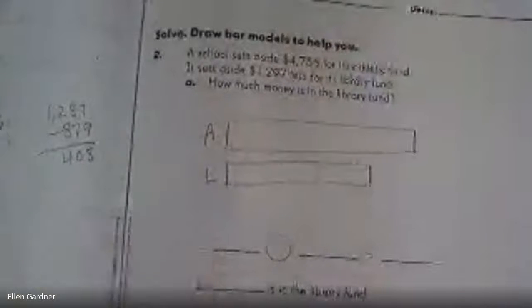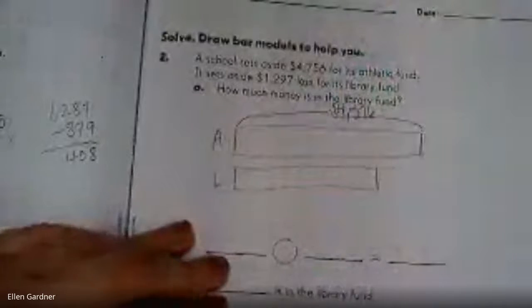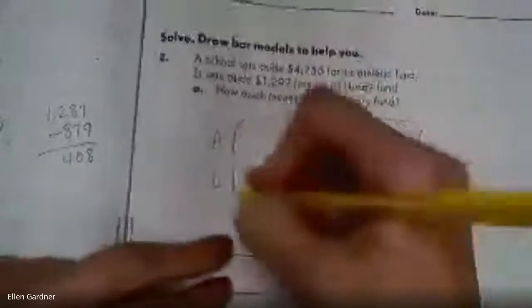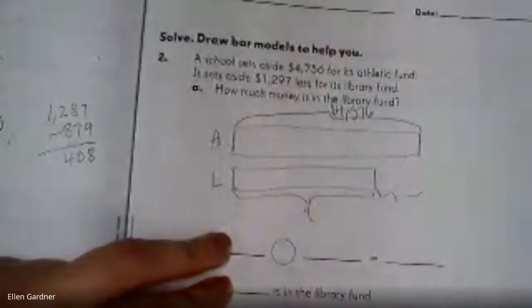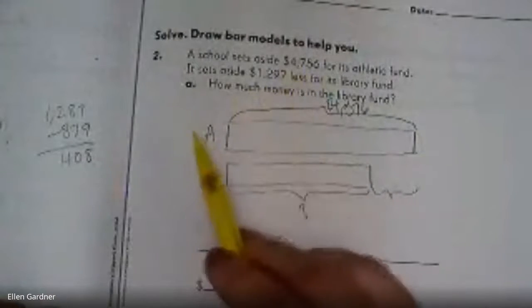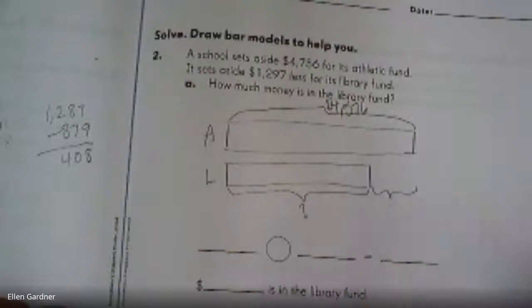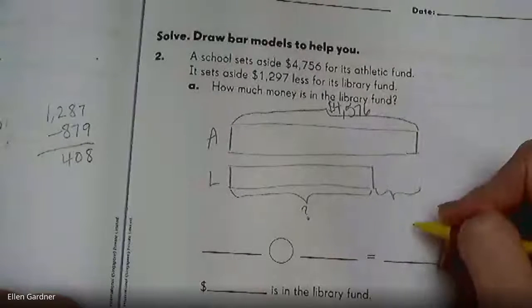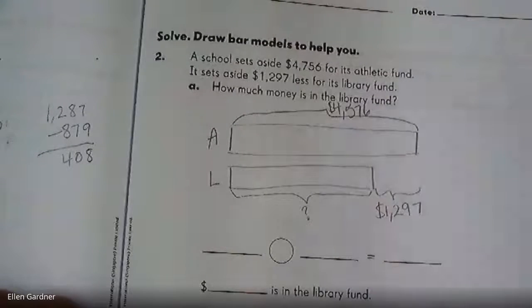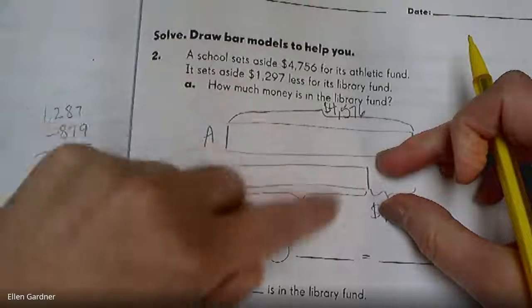Do we know how much the athletic fund has? Yes, $4,756. Do we know how much the library fund has? Nope, that part is unknown. That's what we're trying to solve. We do know this difference. Whenever we have something like this where it says one is less than the other or one is more than the other, that difference between the two goes here, next to the smaller box, always next to the smaller box, and up until the point that the larger box ends. It's $1,297 less. So we've got this larger box and this smaller one, and we're trying to solve for this.